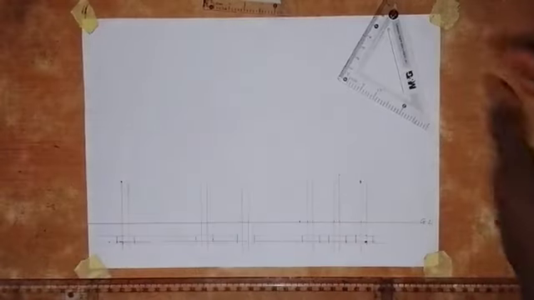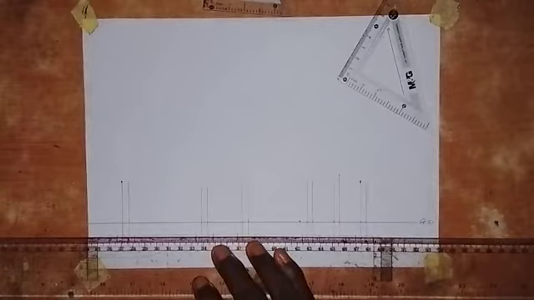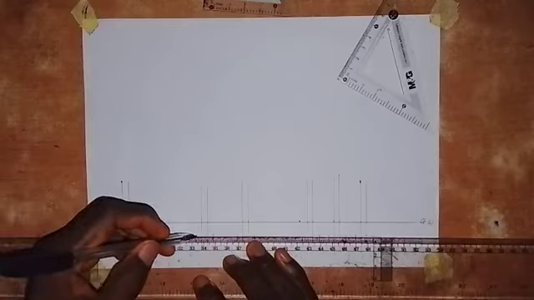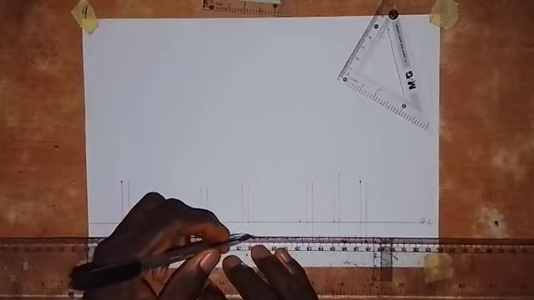All right, so as we have here, I'm going to make this line a thick line like this, so that we can see it.